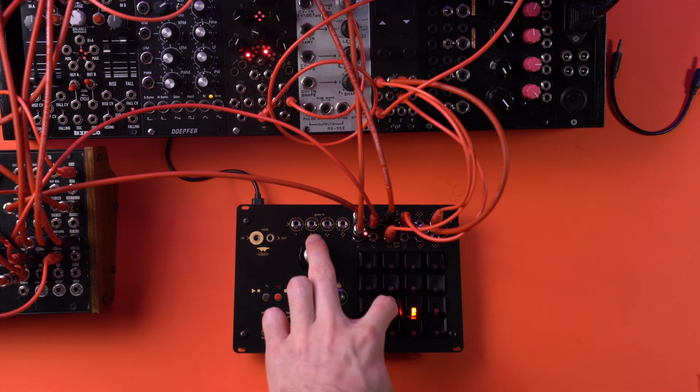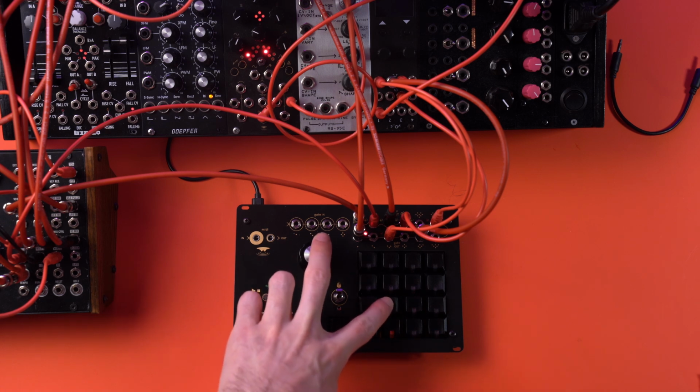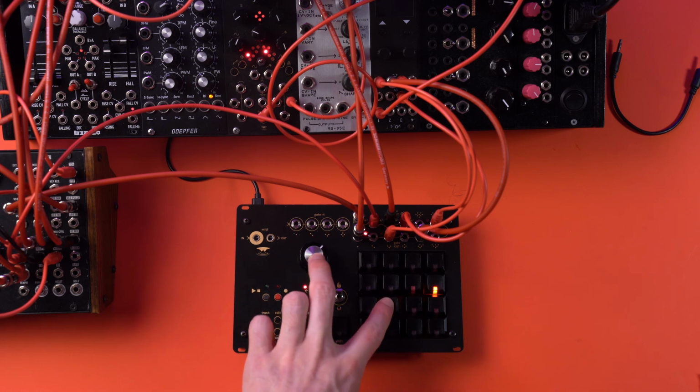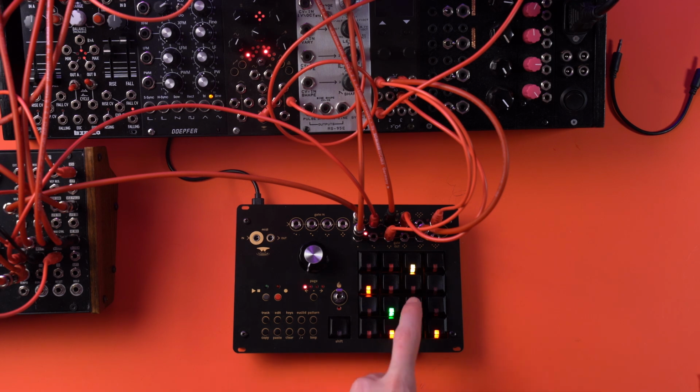It can be an internal track or an external gate input. And then this mode is to reset at the first step of another track. This is useful, let's say, if you want to make a complex rhythm, but still want to keep consistency in all your patterns.